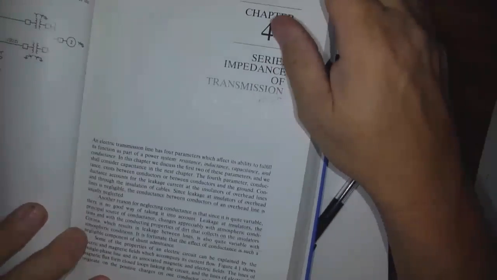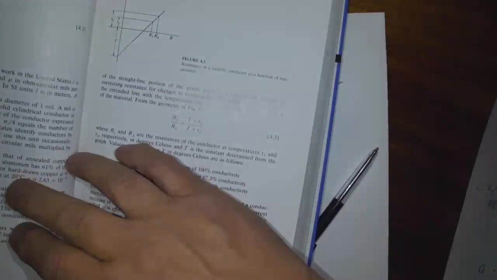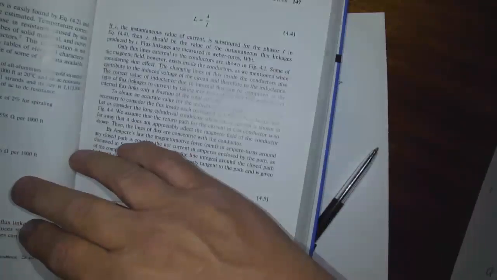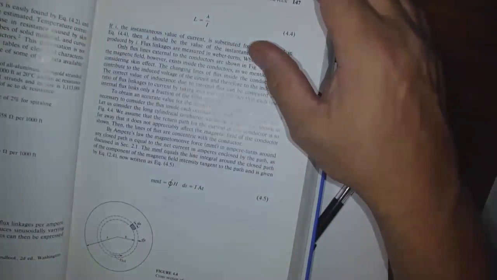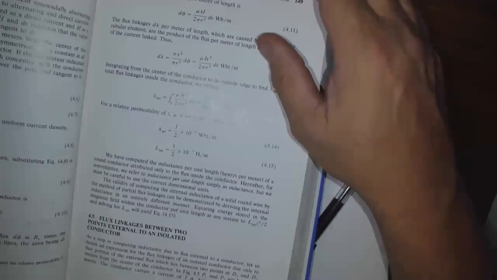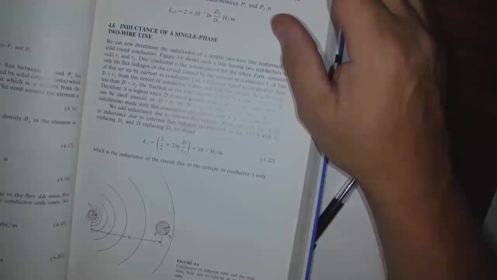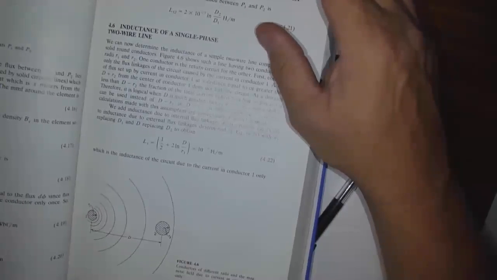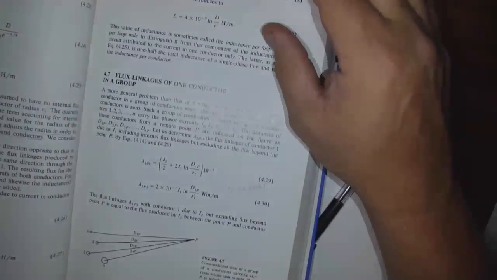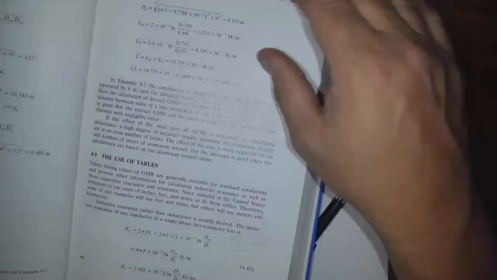So we're going to do chapter 4: 4.1, 4.2, 4.3, 4.4, 4.5. This is all theory that you should know. And next week we'll do the calculations. So 4.7 you must do, 4.8 you must do. Make sure you understand it.